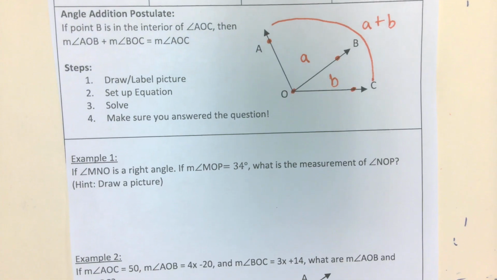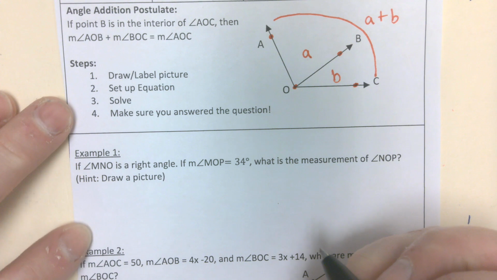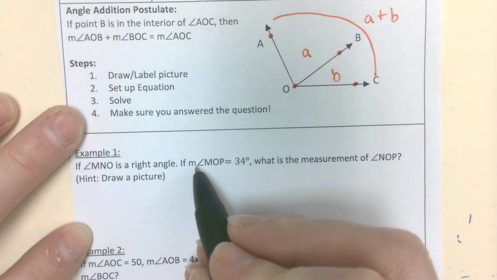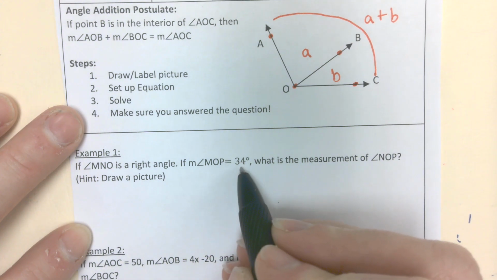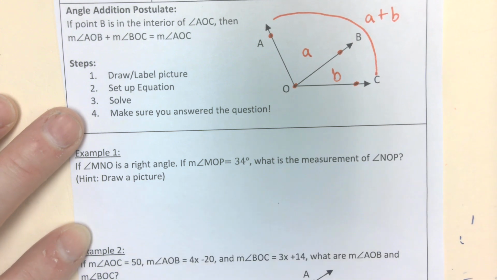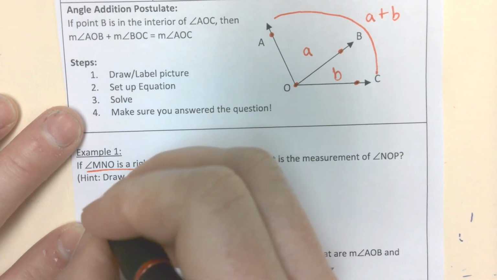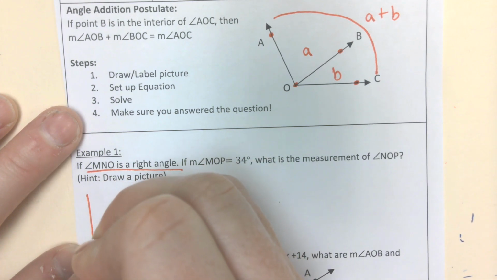Let's do example 1. It says if MNO is a right angle and the measure of angle MOP is 34, what is the measure of NOP? Hint, draw a picture. So it says that MNO is a right angle. So draw yourself a right angle.